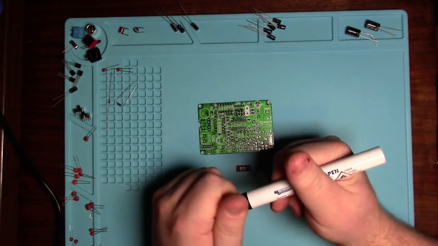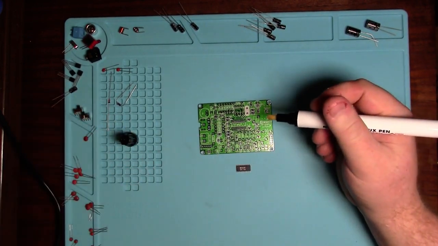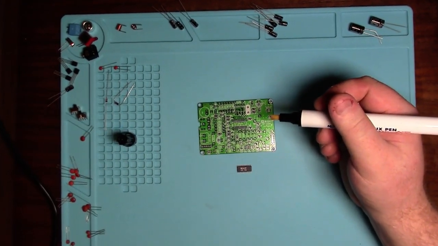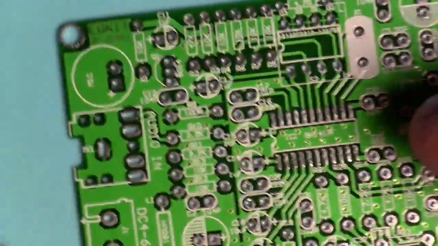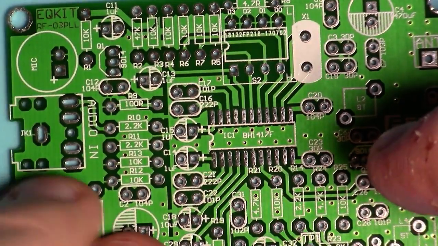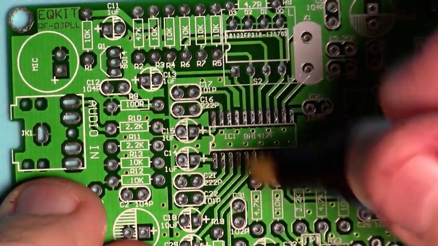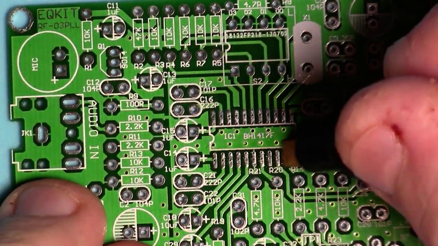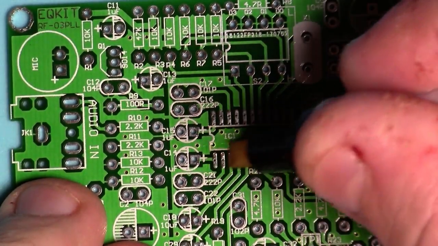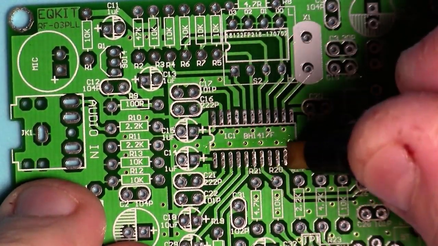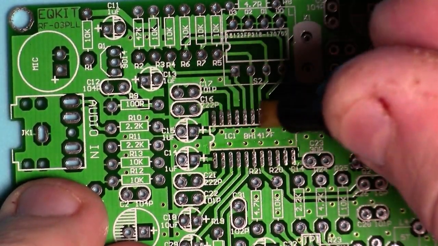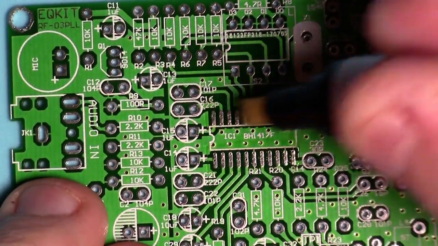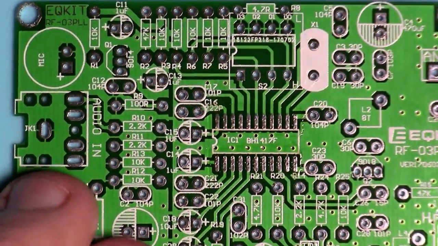I'm going to use my flux pen. I'm going to zoom in here. Yep. So I'm going to use my flux pen. I'm going to put plenty of flux on these pins. Just like that.